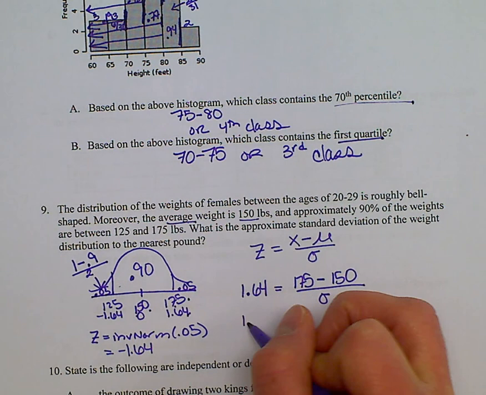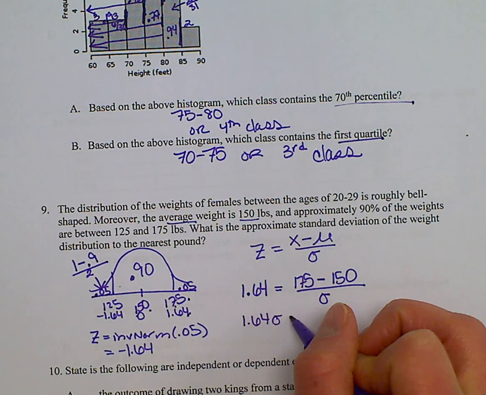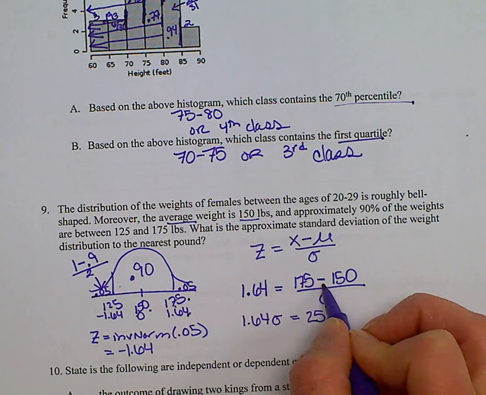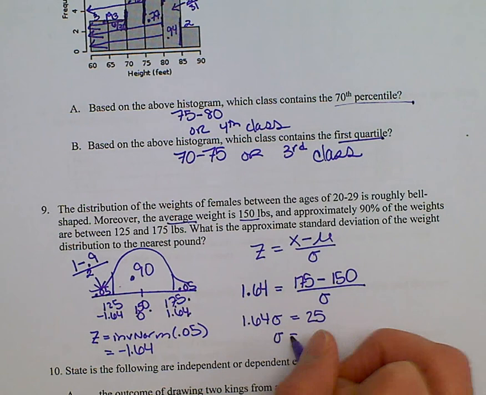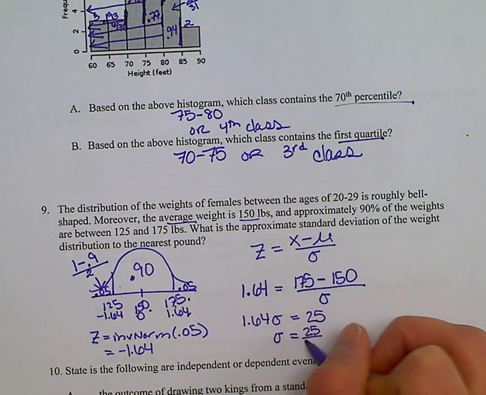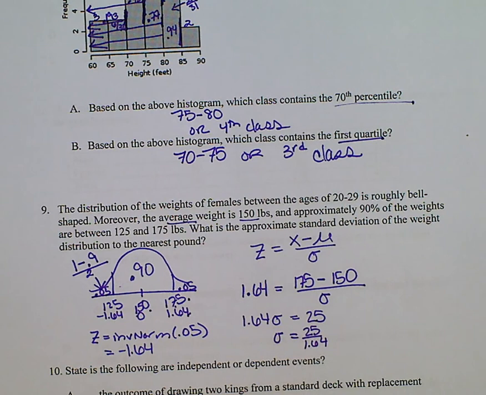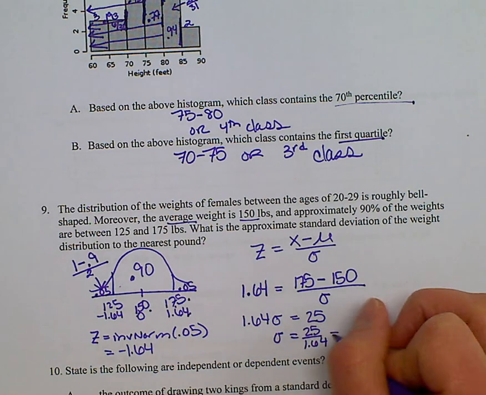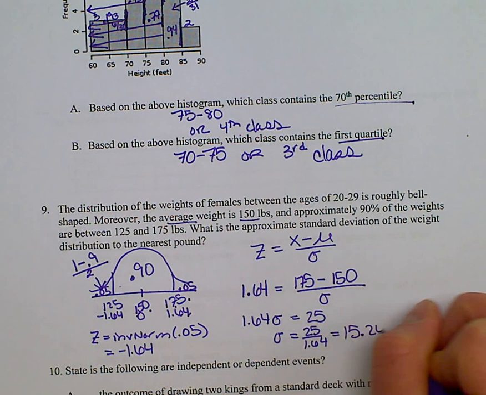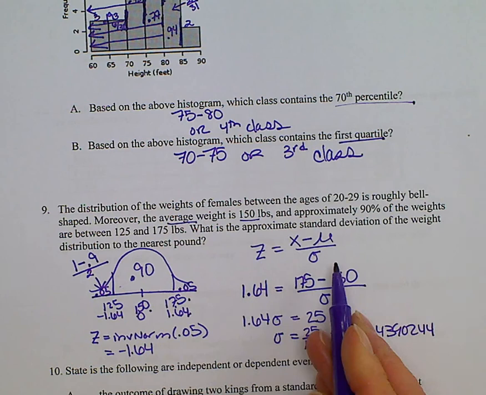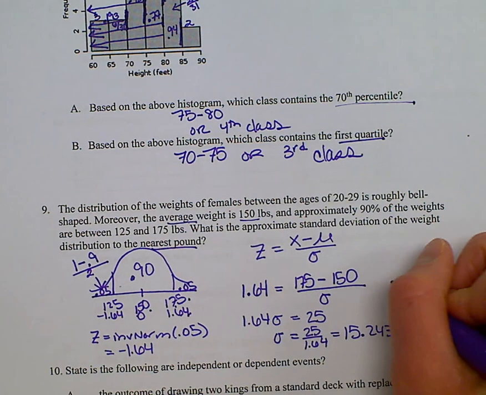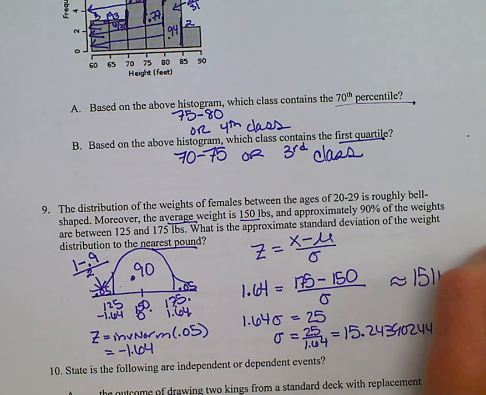So we multiply both sides by sigma, and 175 minus 150 is 25. Then we divide 25 divided by 1.64, and we get that our standard deviation is 15.2439024. It says to the nearest pound, so it's approximately 15 pounds.